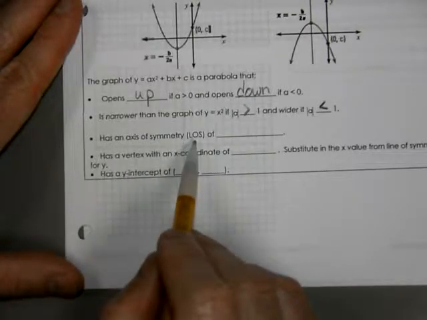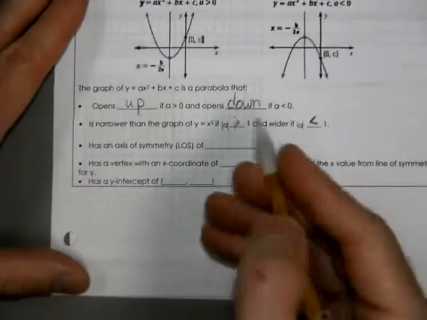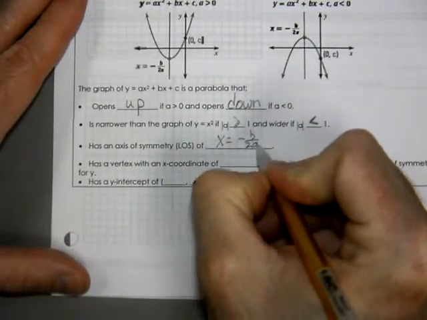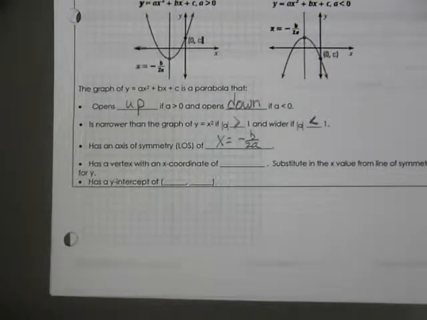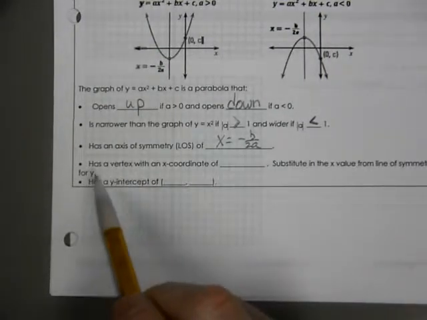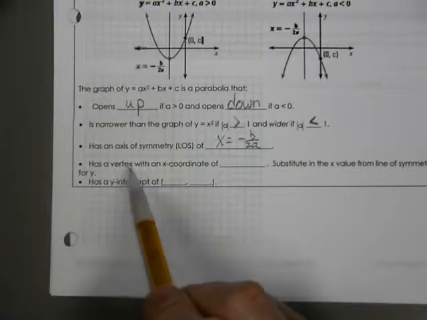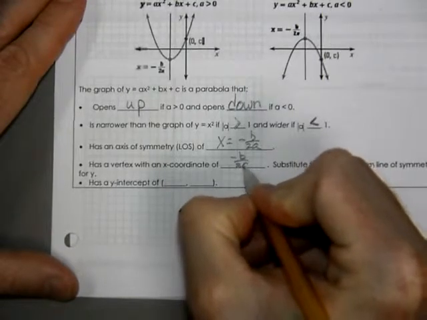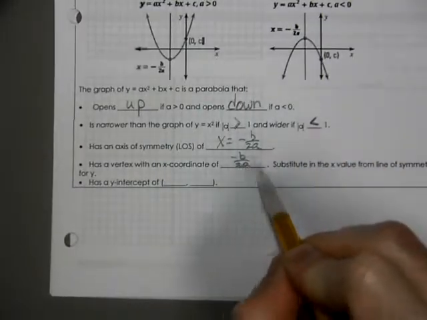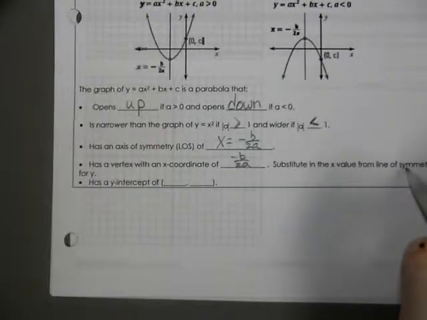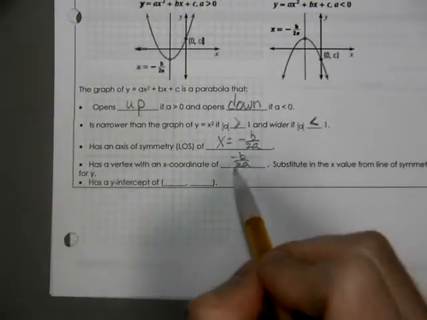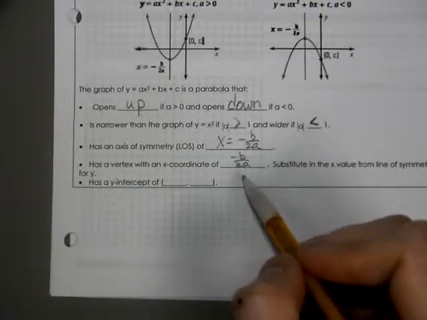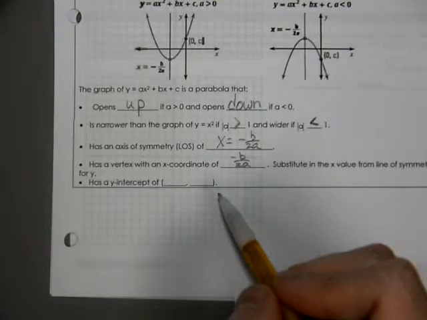It'll have an axis of symmetry, also known as LOS, with x equals negative b over 2a. You need to know that formula. That's part of the vertex, because to find the vertex, it's going to have the x coordinate of negative b over 2a. Then you substitute in that x value, which is the line of symmetry, and you solve for y. That's how you find the vertex. First you have to find the axis of symmetry, then you got to plug that number back into the equation.